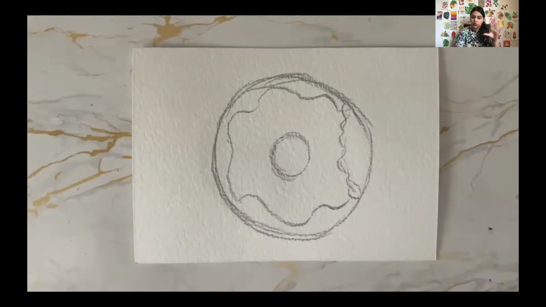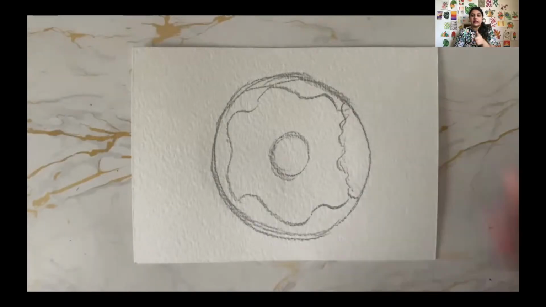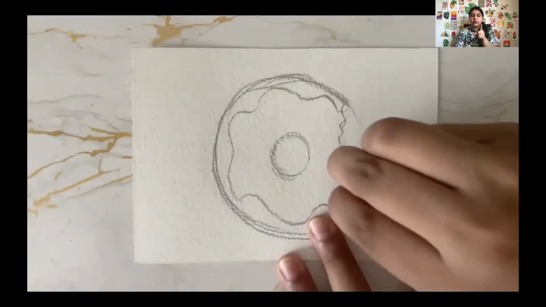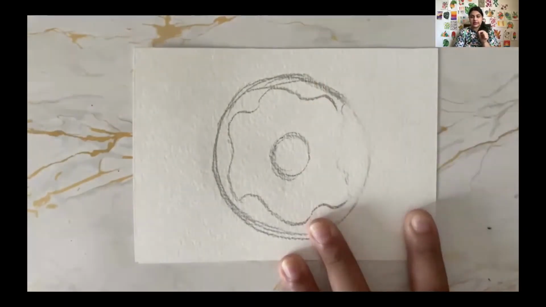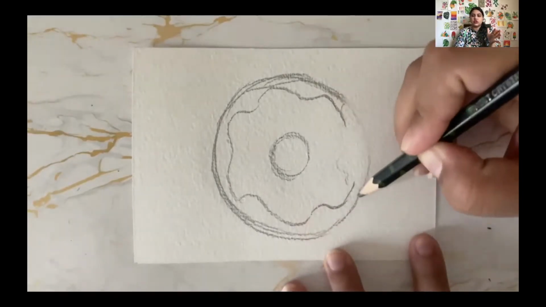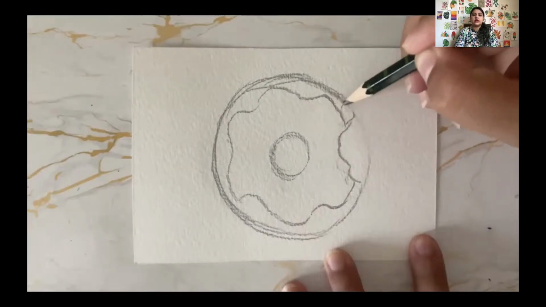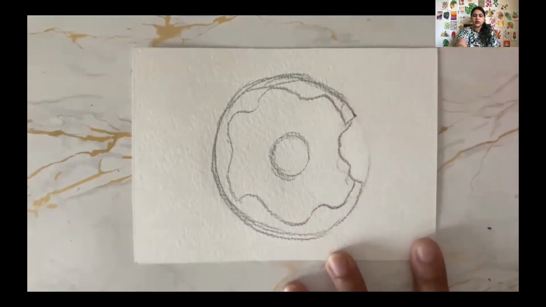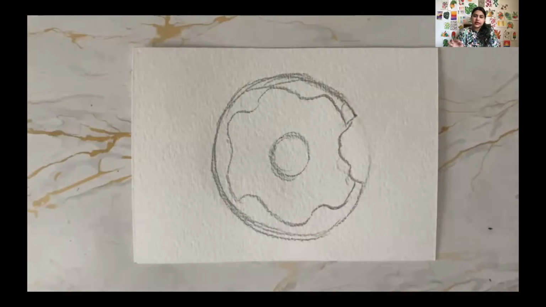Now here we've mostly finished up with your drawing, but if in any places you feel like you need to make corrections, go ahead and do so. I'm going to erase that side bit and correct that bite. Like I said, I felt like it was too big, so I'm just going to correct it out like so, as you can see, making it a little smaller. You can do any corrections of your choice if you feel it's necessary.